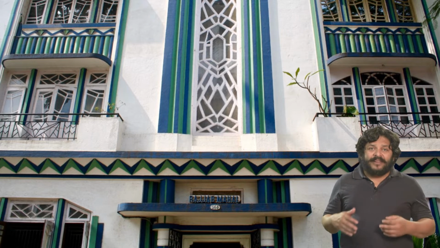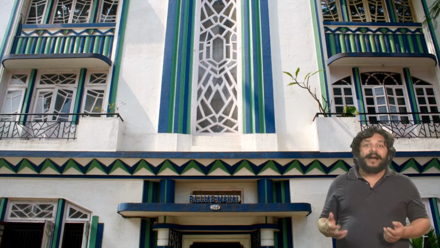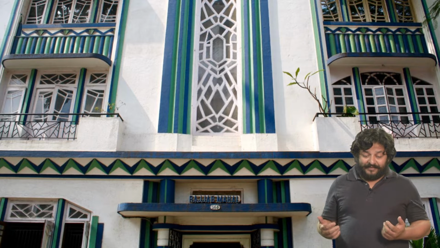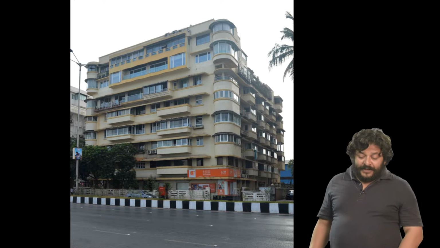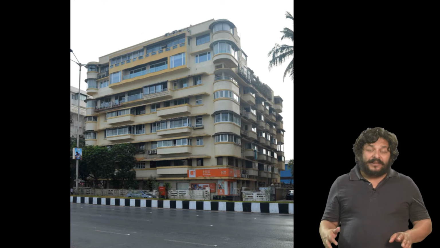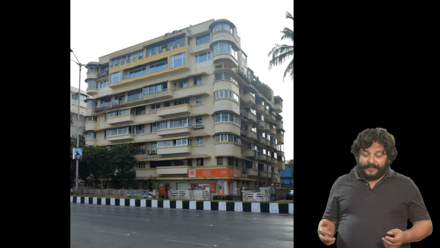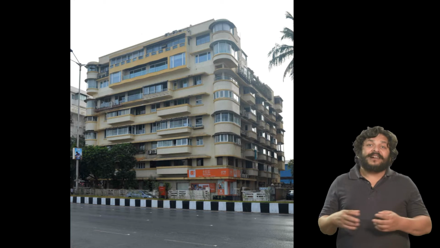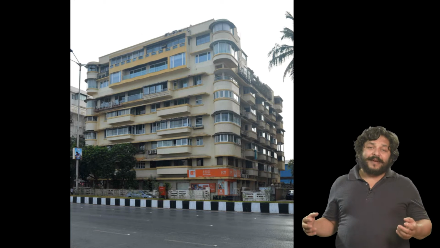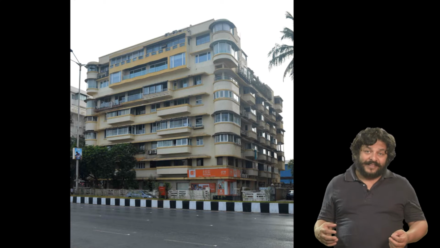A number of very ordinary buildings also become Art Deco buildings in this period by using Art Deco ornament wherever they can. Again, there is no shortage of such buildings across towns in India which had a substantial British presence. On Marine Drive in Bombay are a number of Art Deco buildings. In fact, Marine Drive is one of the largest clusters of Art Deco buildings anywhere in the world, recently declared a UNESCO World Heritage Site because of this.